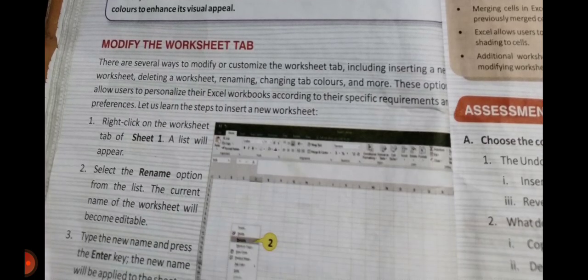Modify the worksheet tab. There are several ways to modify or customize the worksheet tab, including starting a new worksheet, deleting a worksheet, renaming, changing tab colors, and more. These options allow users to personalize their Excel workbooks according to their specific requirements and preferences. Let us learn the steps to rename a worksheet.